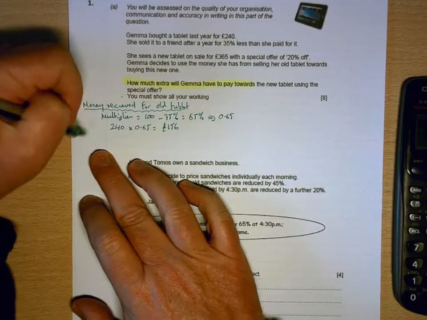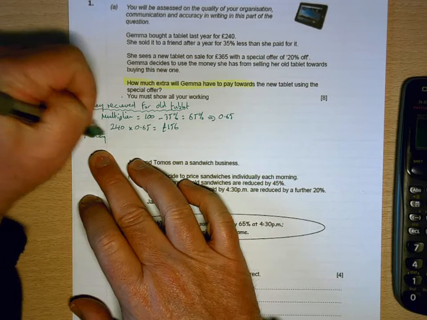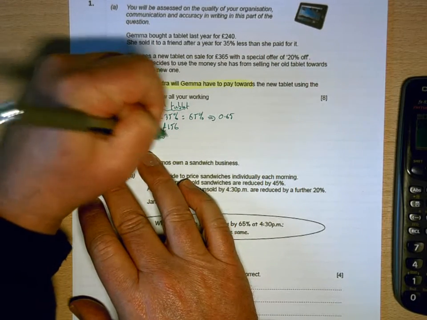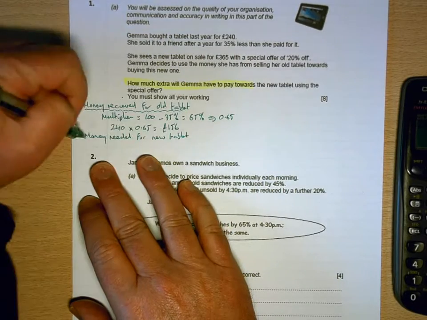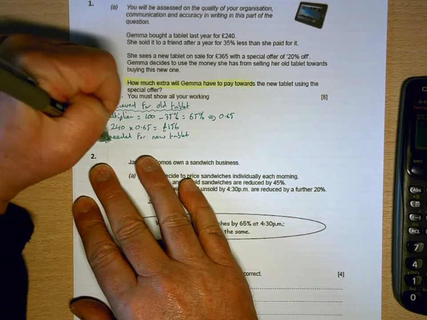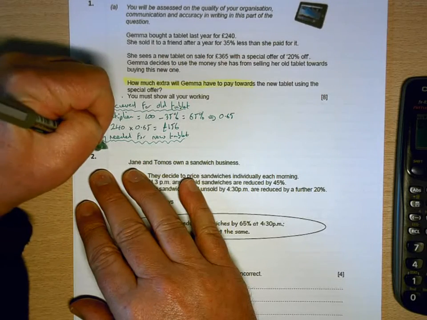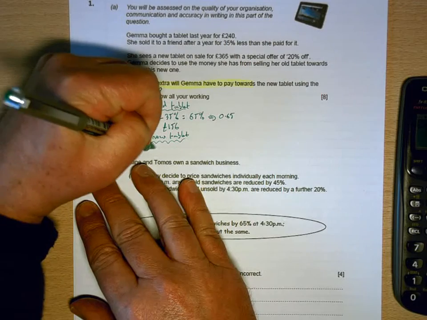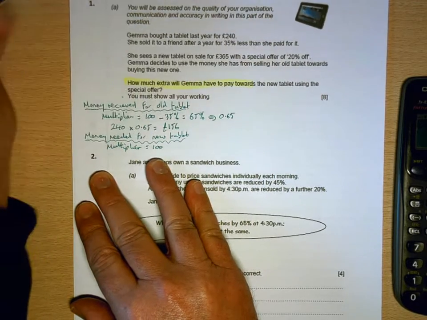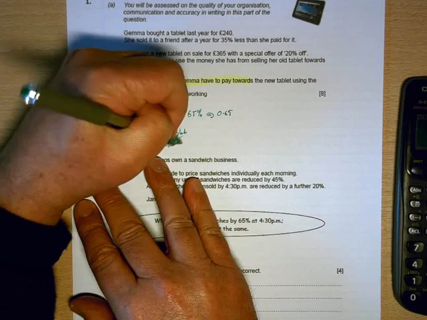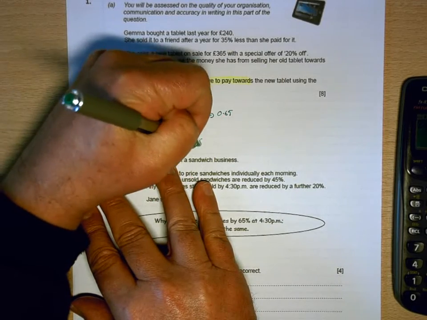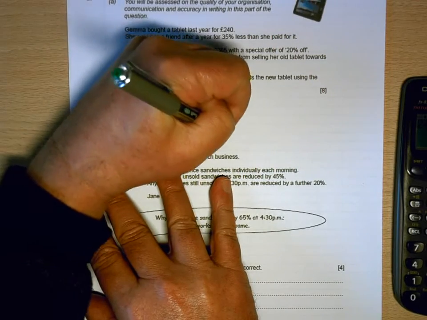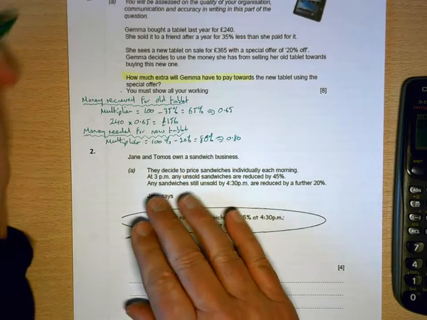So money needed for new tablet, so the multiplier will be 100% less the 20% equals 80%. 80% is 0.8 or 0.80.